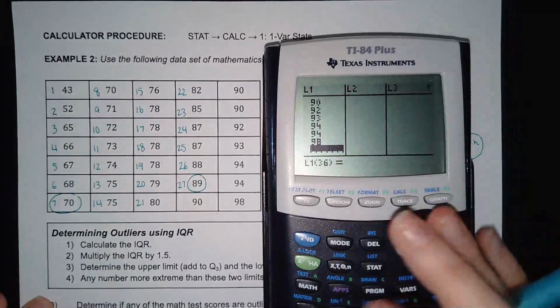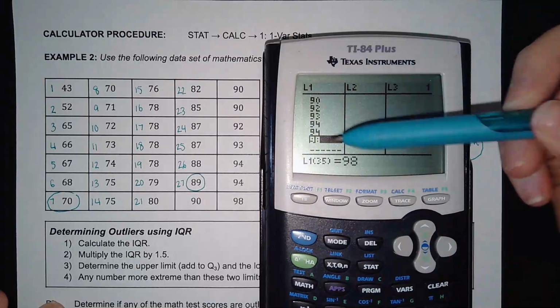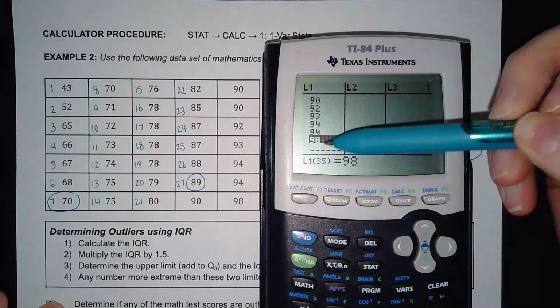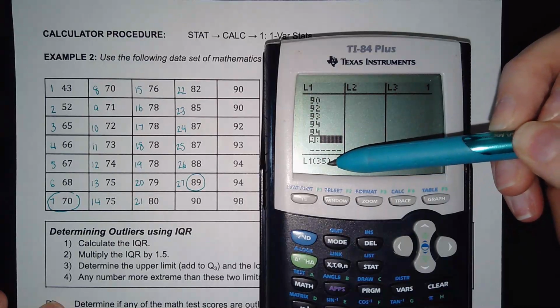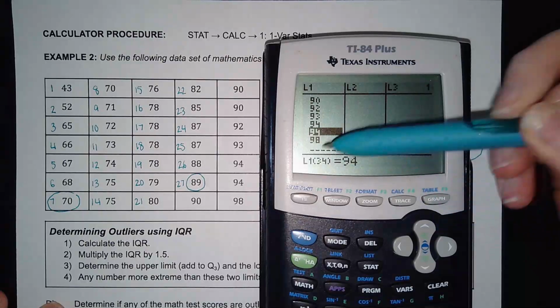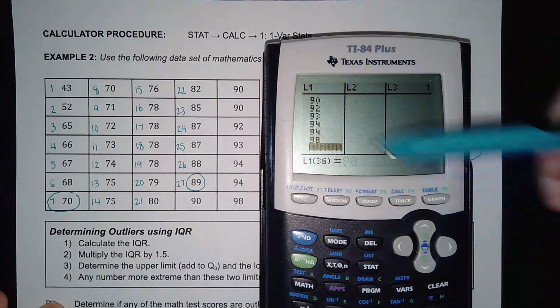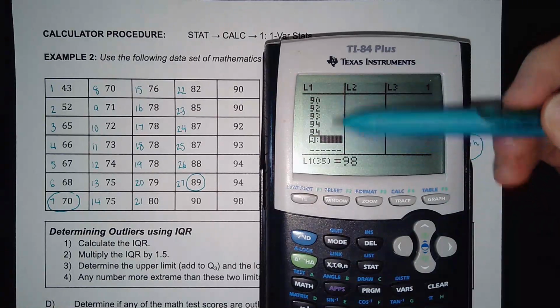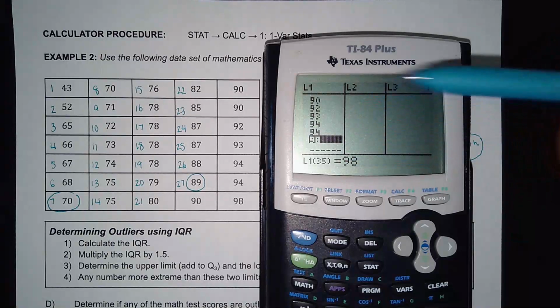One thing to double check after you're done entering your data: we know there should be 35 values. So it should say 35 when you're on that last value. This shows that it's the 35th value, and this is the 34th value. So make sure it says 35. If it says 34, maybe you forgot one, or if it says 36, you might have added in an extra one.